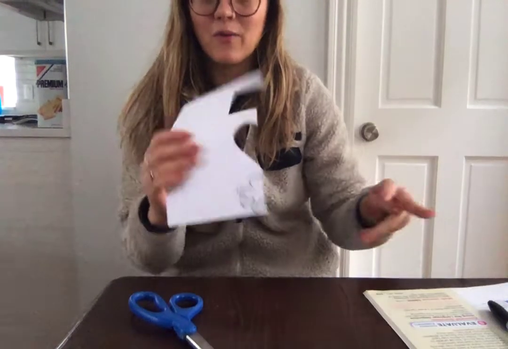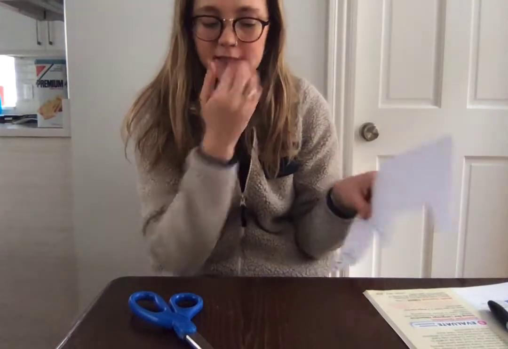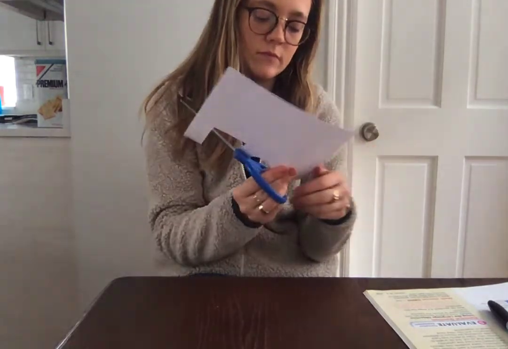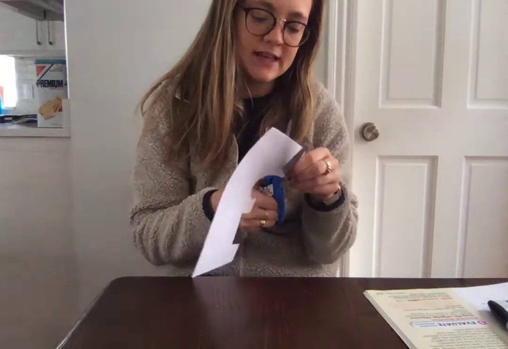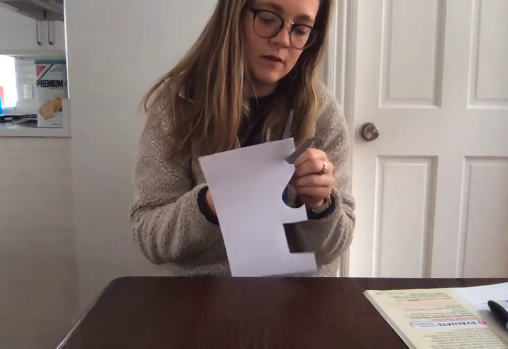I'm going to try it with my wonky shape now. My page is still folded, and I'm cutting it out. You should be doing the same with your shapes at home.